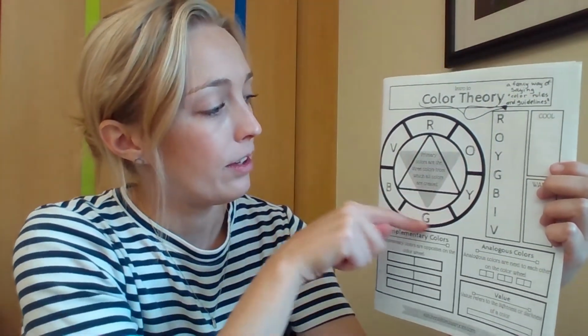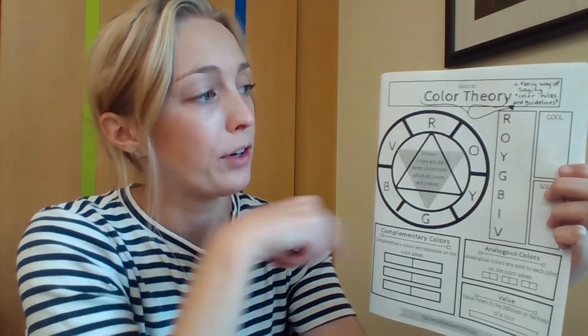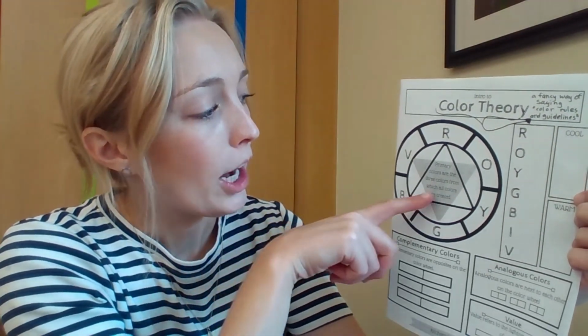So right here you've got a color wheel, which you've probably seen, and it has the first letter of each color there to help you understand what's going on. And then we've got cool colors and warm colors. Primary colors are the three colors from which all colors are created. So red, yellow, and blue are three primary colors, and you can make any color in the world from those colors. So that's why they're called primary, because they're first. They're like the first thing you need to make anything else after that.